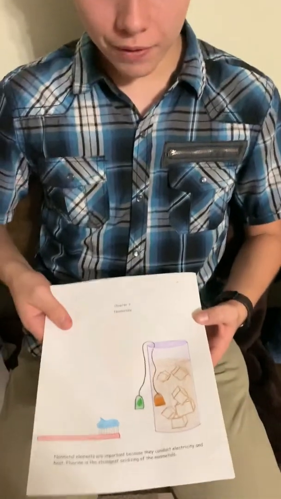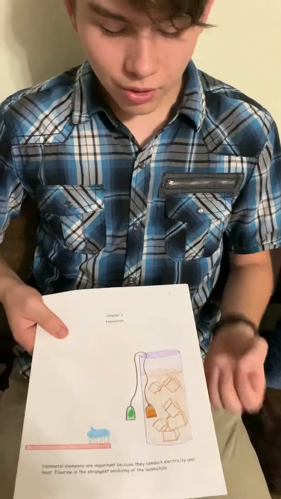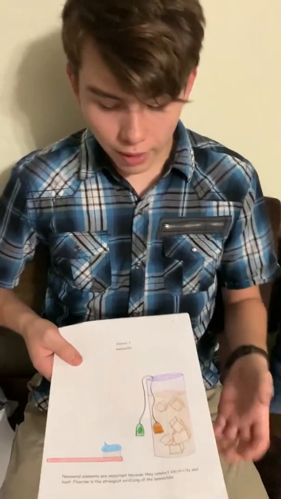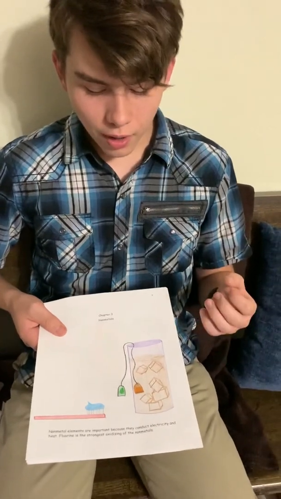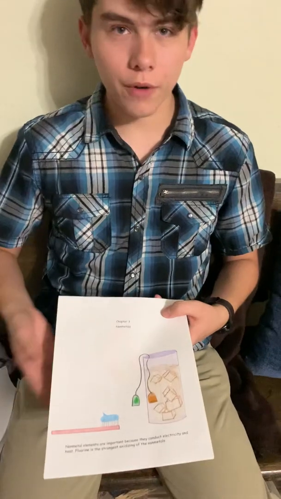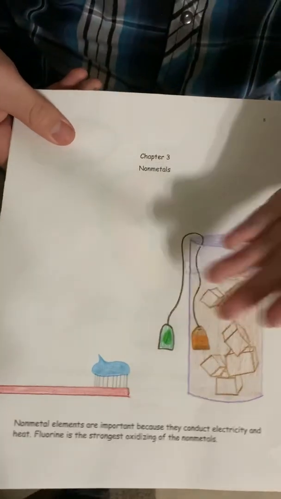In chapter 3, we have some non-metals. Non-metal elements are important because they conduct electricity as well, just as metals, but fluorine is the strongest oxidizing of the non-metals. Here we have some examples where fluorine is actually used in everyday items such as toothpaste and tea bags right here.